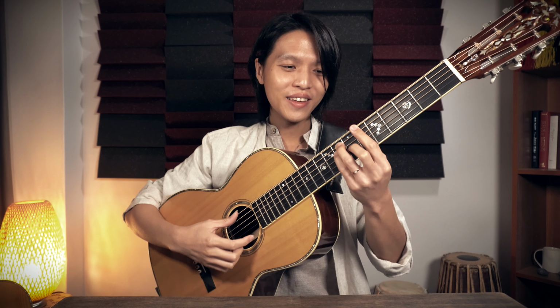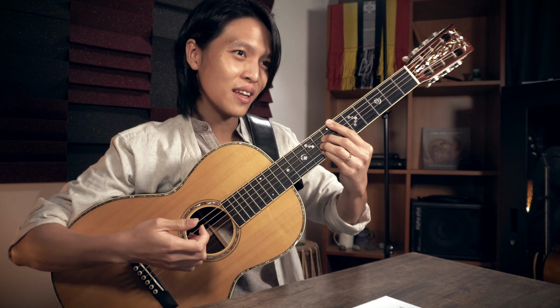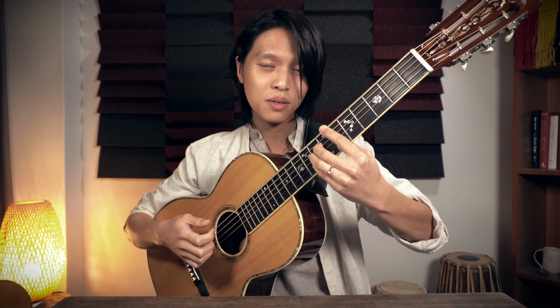Alright, just that little part. Notice I started with the B flat major chord, and then generally I was oscillating between that and an E flat major chord. So I was using the E shape here and the A shape here.